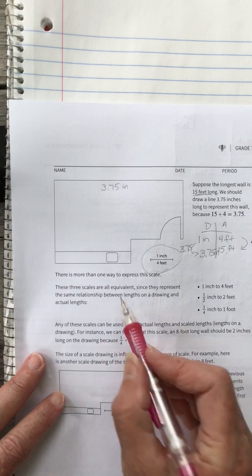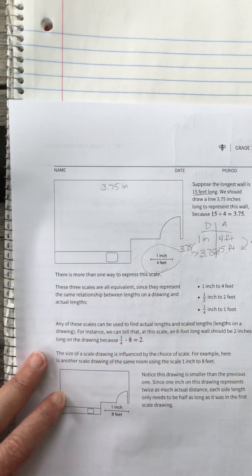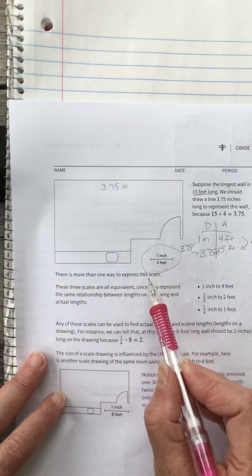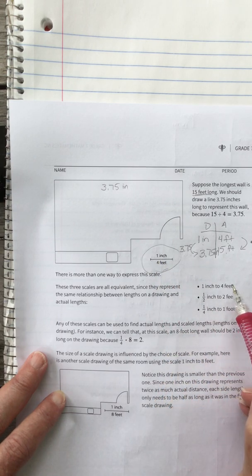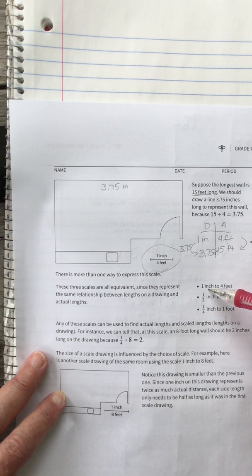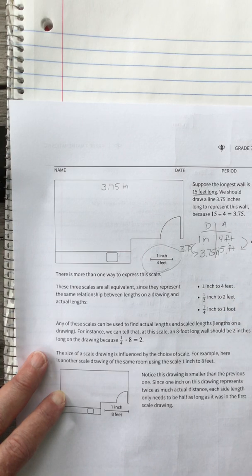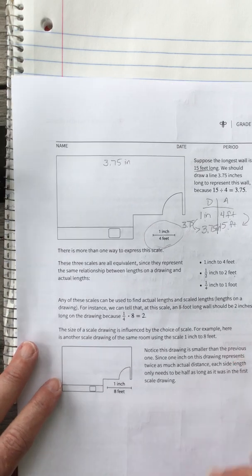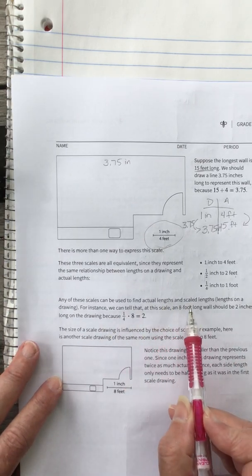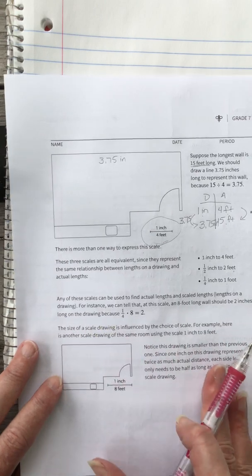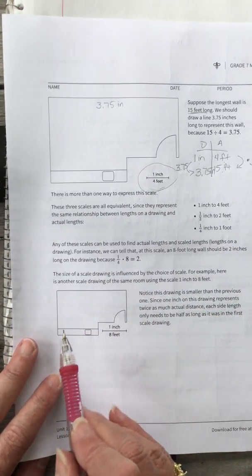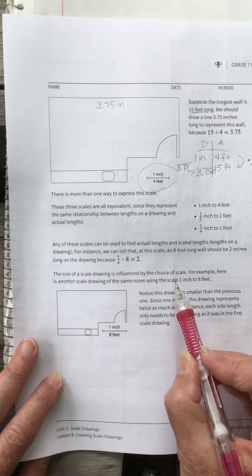All right, is there more than one way to express the scale? Sure there is. Think of it as a fraction. How else could I write 1/4? Could I write it as 1/2 of an inch to 2 feet? Yeah, I took half of this and half of that. How about 1/4? If I take 1/4 of this and 1/4 of that, those are all the same scales. Okay, so any of these scales can be used to find actual lengths and scaled lengths, the lengths on the drawing.